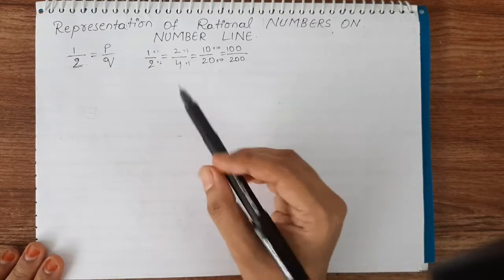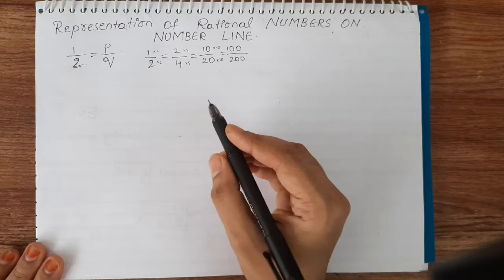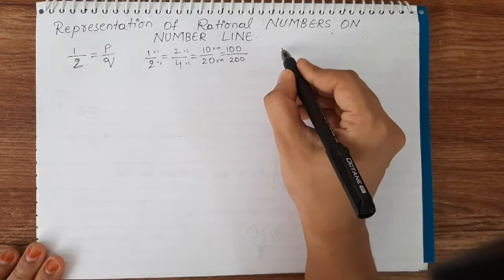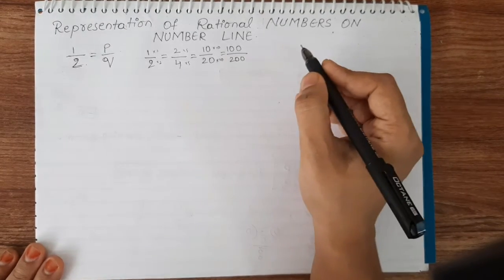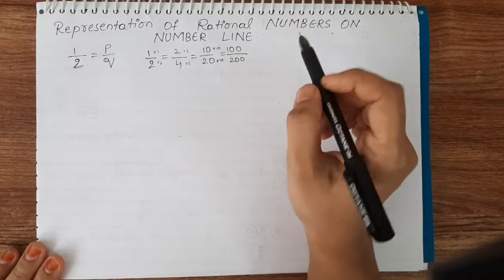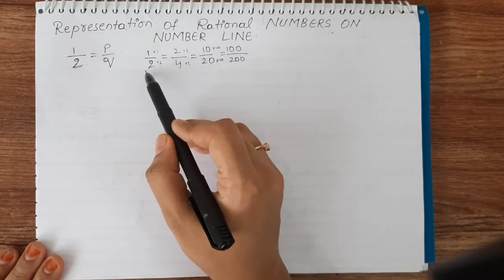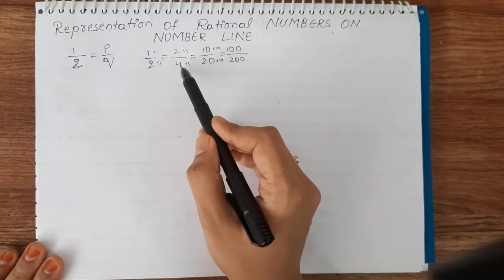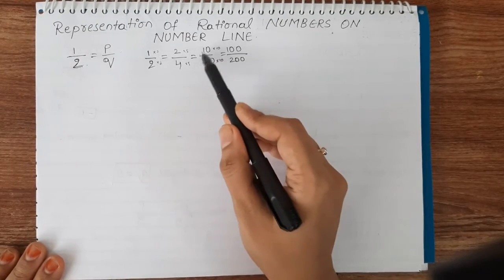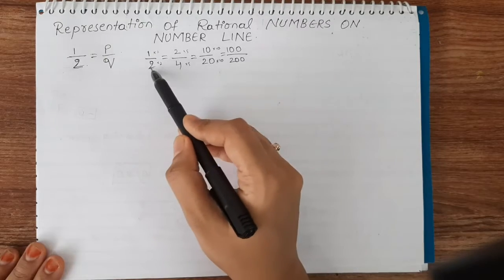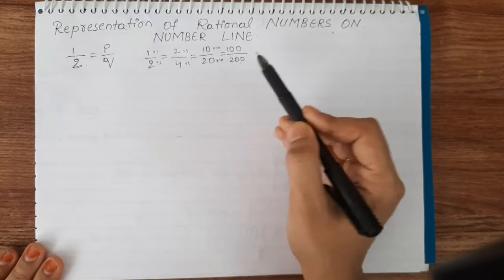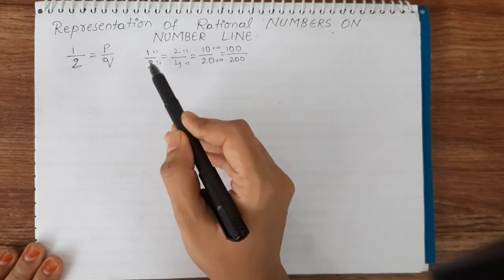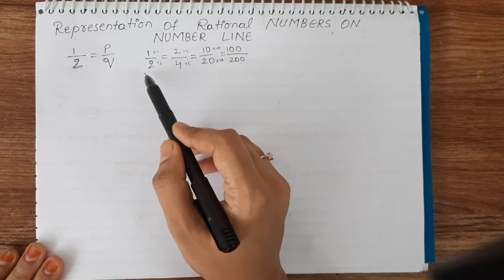So when we say p by q, it doesn't have a unique representation in the form of p by q. See, this 1 by 2 doesn't have a unique representation. 2 by 4 is also 1 by 2 in its simplest form. 10 by 20 is nothing but 1 by 2 in its simplest form. 100 by 200 also in its simplest form will be equal to 1 by 2.